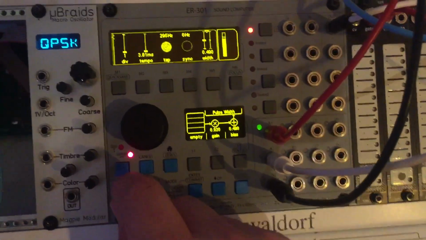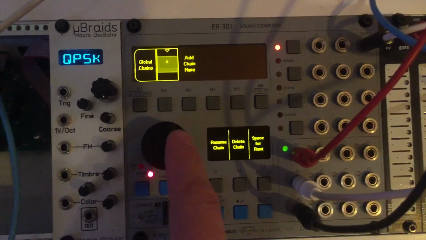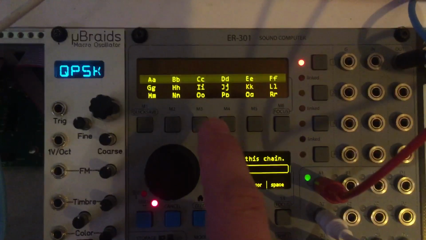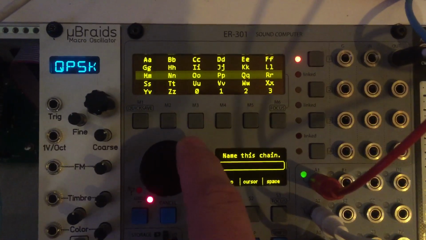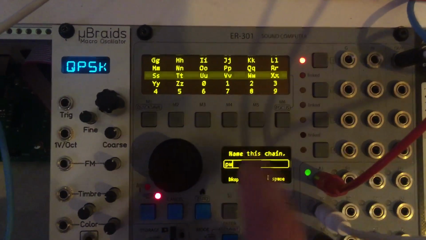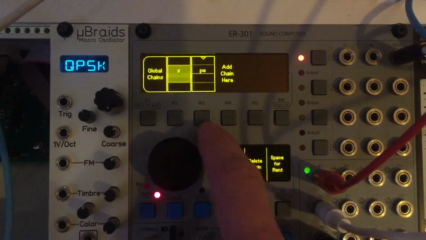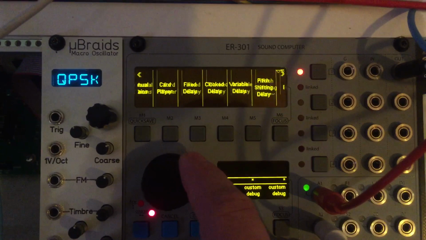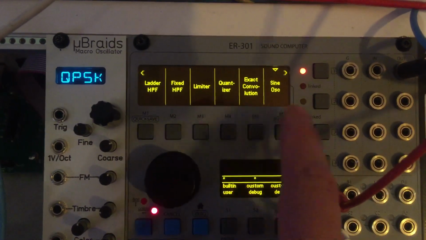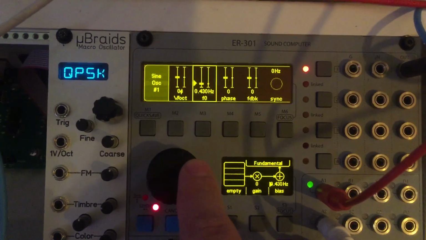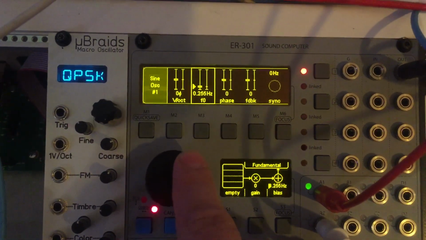I'm going to go to admin. I'm going to go global chains. I'm going to add another mono chain. And we'll call this, let's call it PW for pulse width. And I'm just going to make this really slow moving. I'm just going to add a sine wave in here. And where is that? And I'm just going to slow this down. So it's just like a nice slow kind of thing.